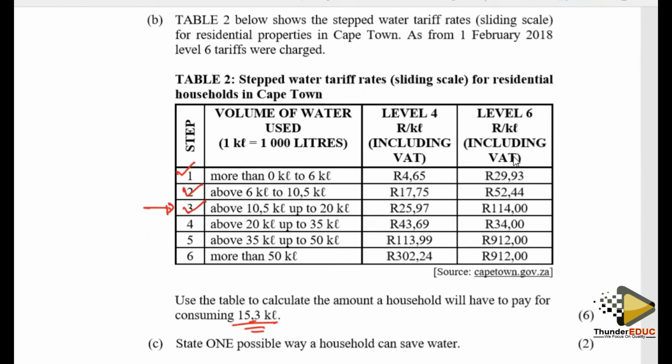Take note, we are looking at level 6, because the scenario tells us level 6. So let's continue and we see. If we are to start with bracket 1, 2, 3. In bracket number 1, what's the maximum that we need? We said we need 6.